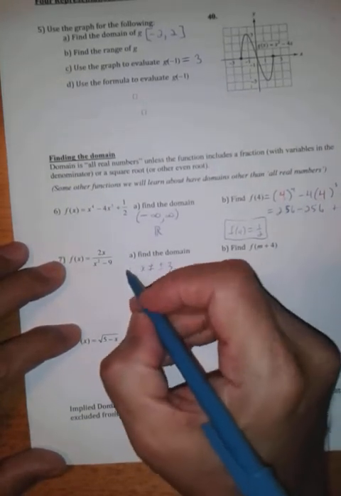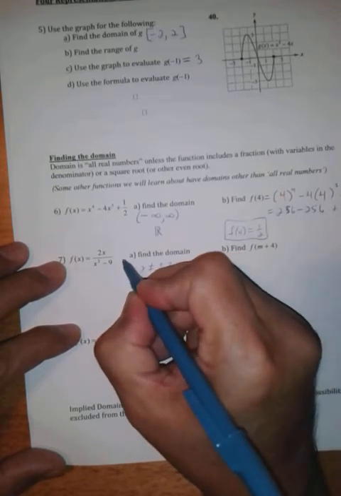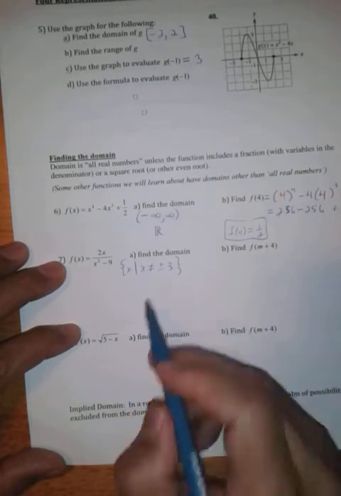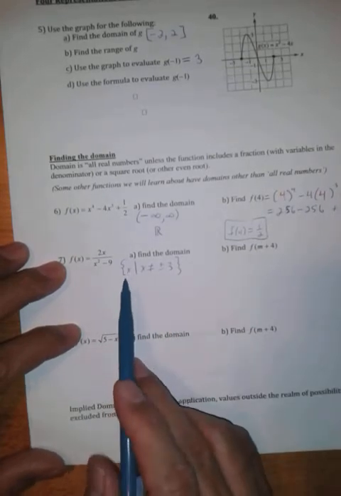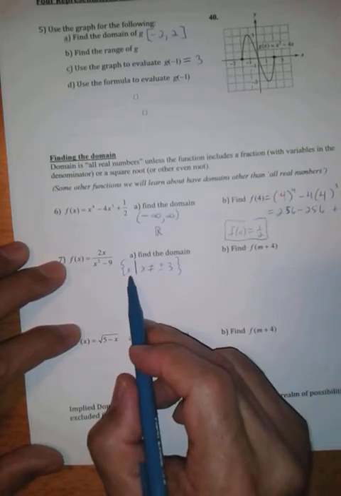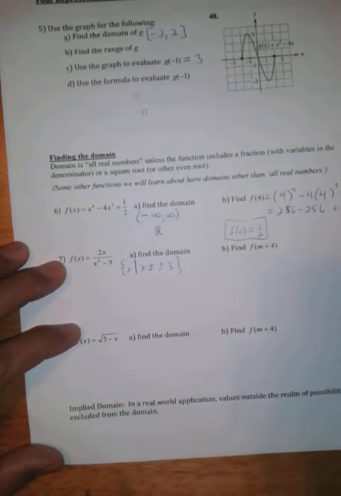Your book will sometimes write it in what is called set builder notation. So they'll say the set of all x such that x cannot be plus or minus 3. This is a formal way of saying that emphasizes that it's all real numbers x, but not plus or minus 3. Okay?